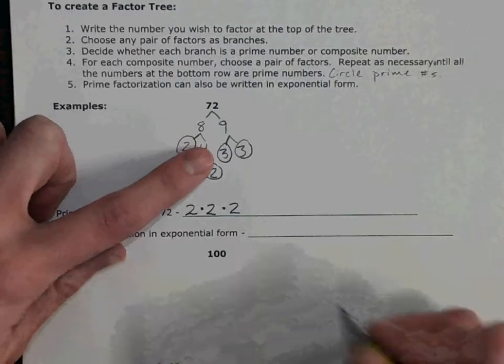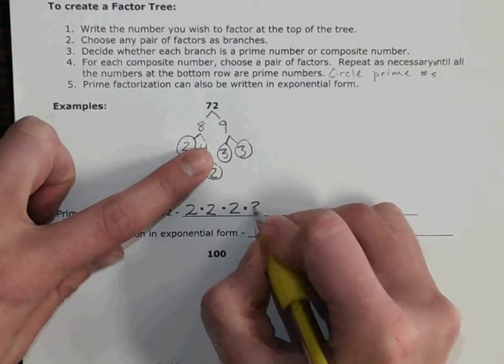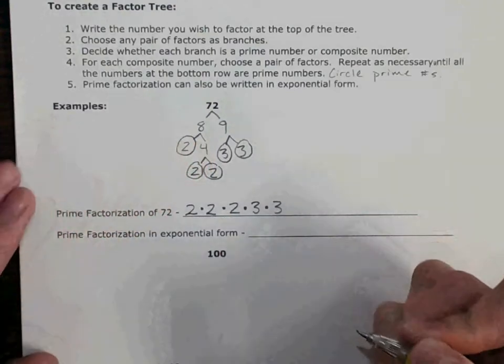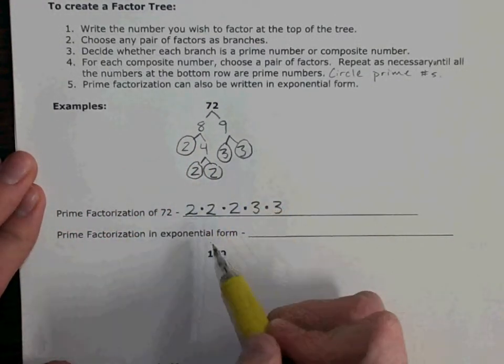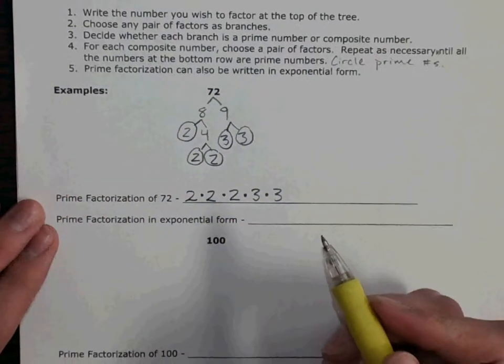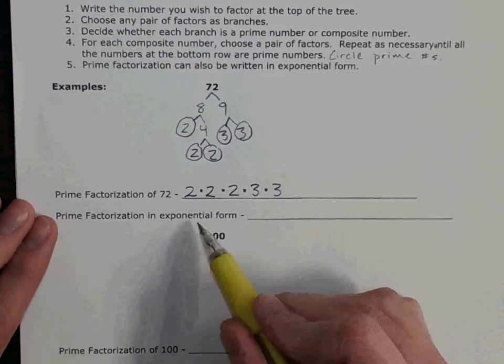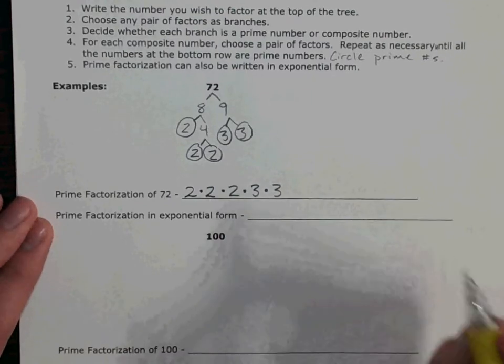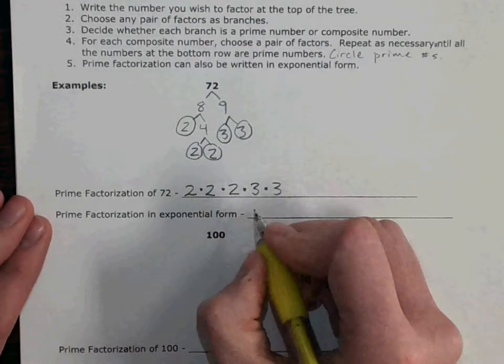I'm going to put dots in between all of them. Then I have 3, so times a 3 times a 3. I have 5 things circled and 5 numbers here. Factoring in exponential form, it's just like this, but we're going to make it a little more condensed so it doesn't take up as much room.